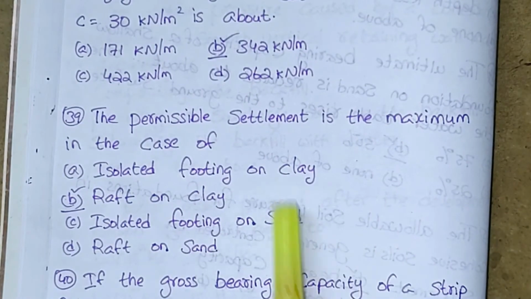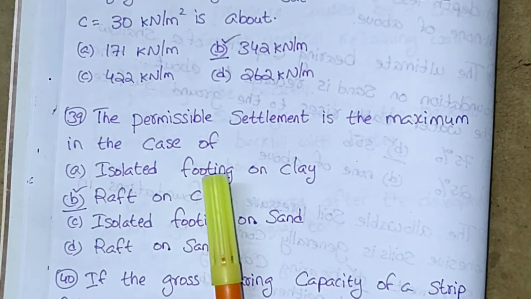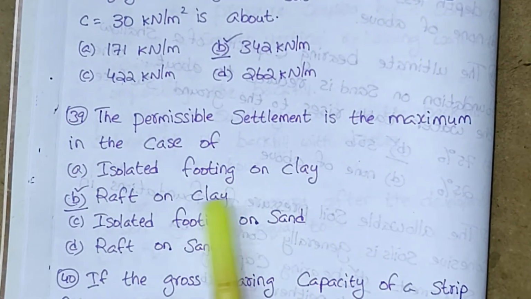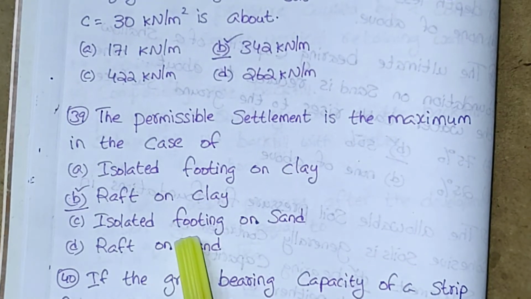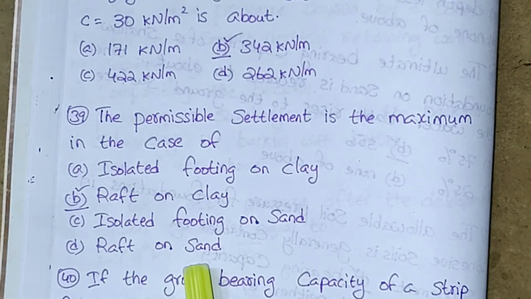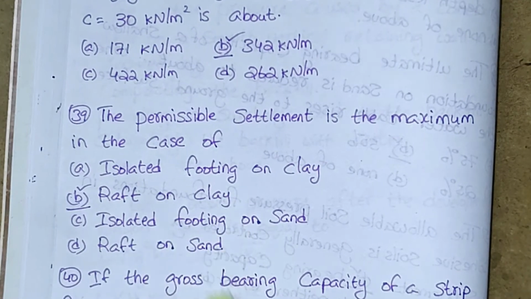The permissible settlement is the maximum in the case of isolated footing on clay, raft on clay, isolated footing on sand, raft on sand. So the correct answer is raft on clay.